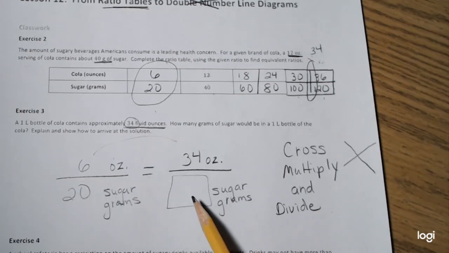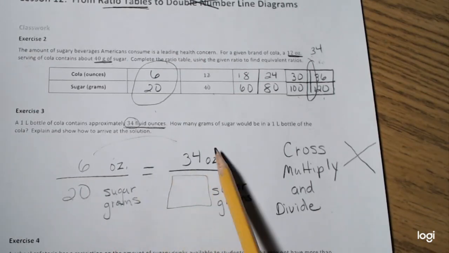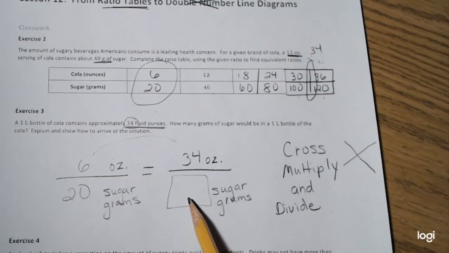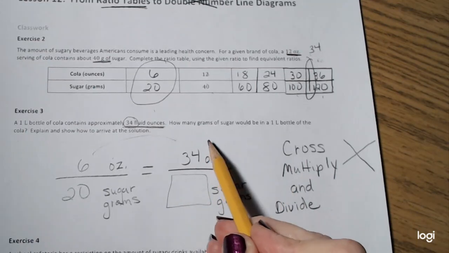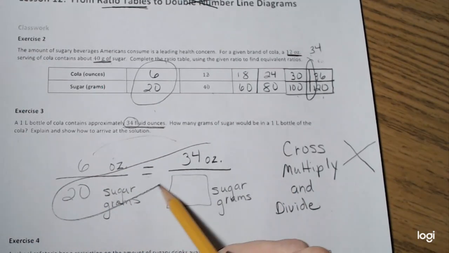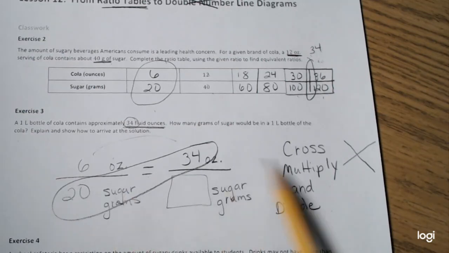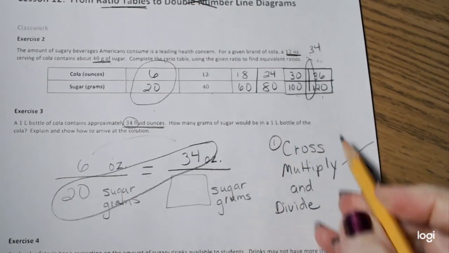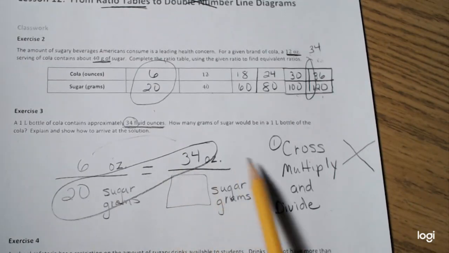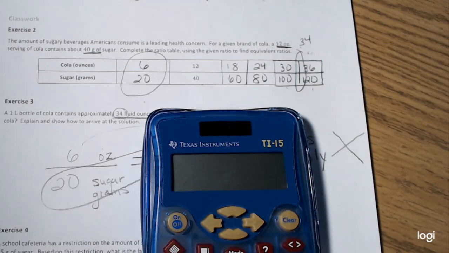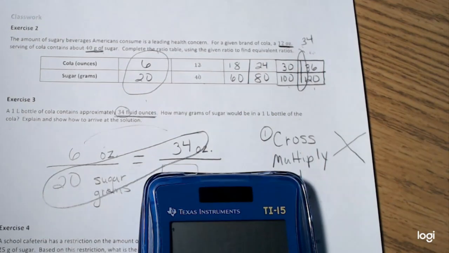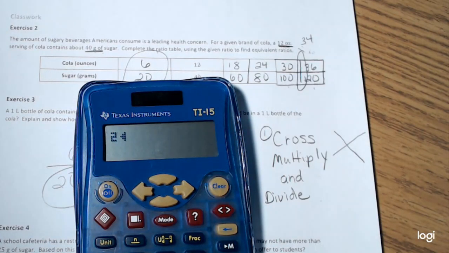Well, if you notice here in my proportion, if I want to cross multiply, I can't cross multiply here. There's nothing there. So the only two numbers that I have across from each other are these two. So we're going to circle them like this. First step we have to do is cross multiply, which means we're going to multiply those two. So this is where you need your calculators. And we have 20 and 34, so we're going to multiply 20 times 34. I get an answer of 680.